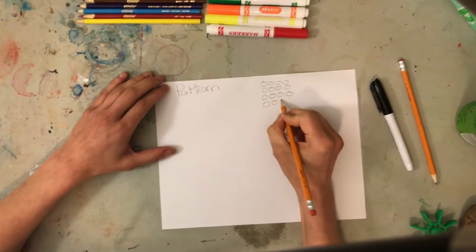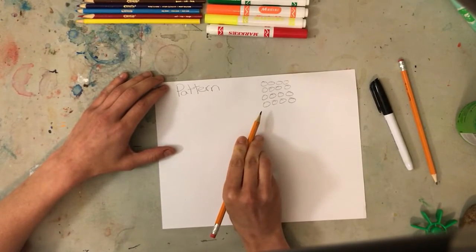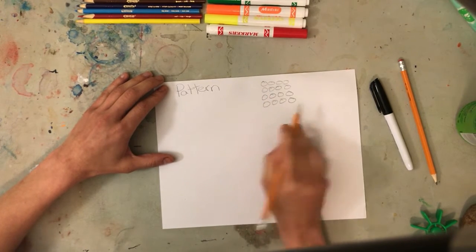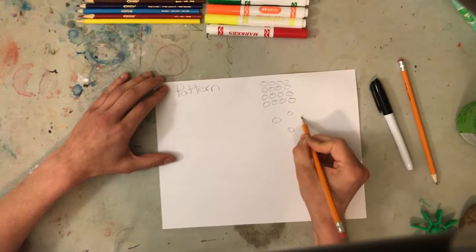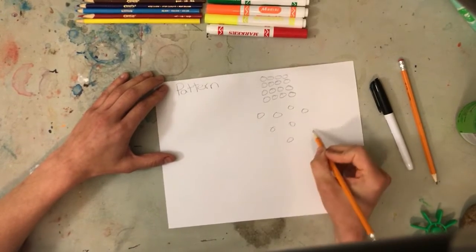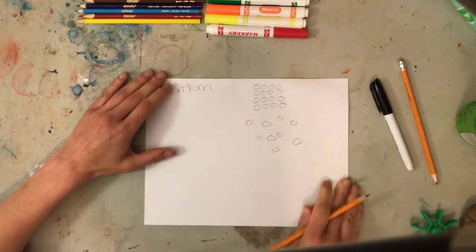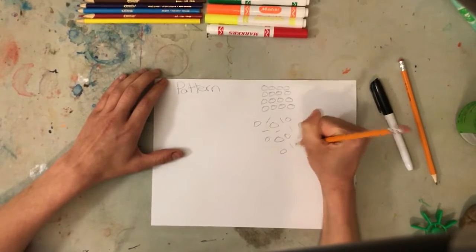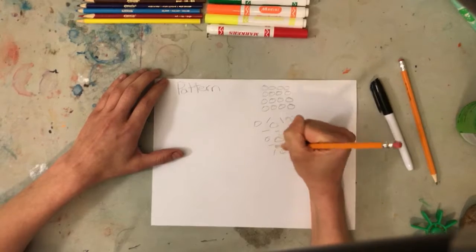And that's a pattern. But the pattern doesn't have to sync up exactly right. And you can have lots of different shapes, lines. That can be a pattern.